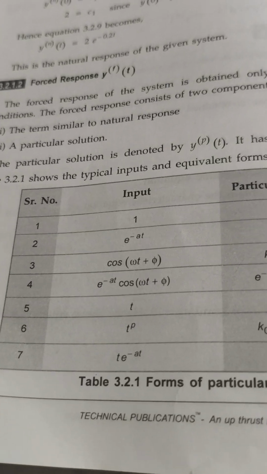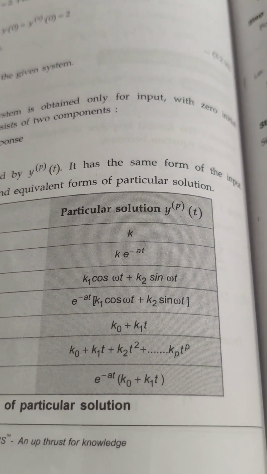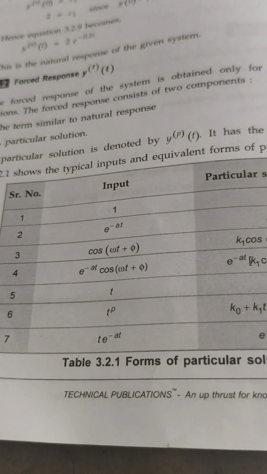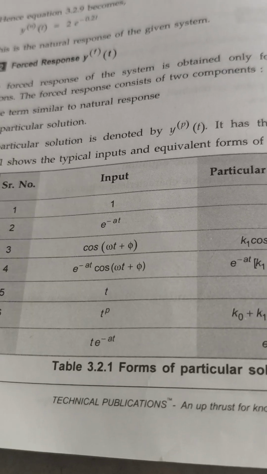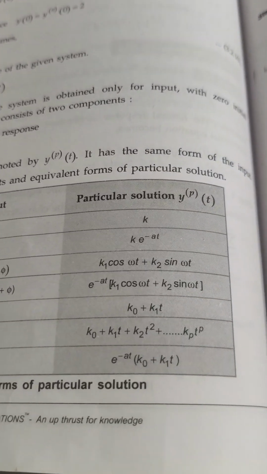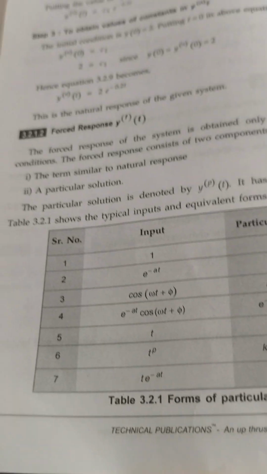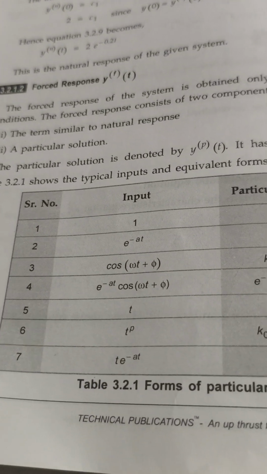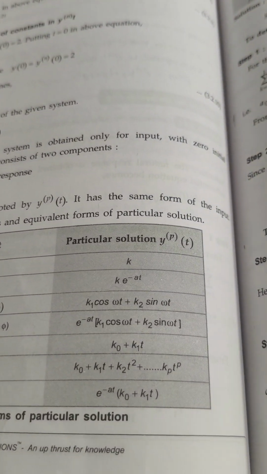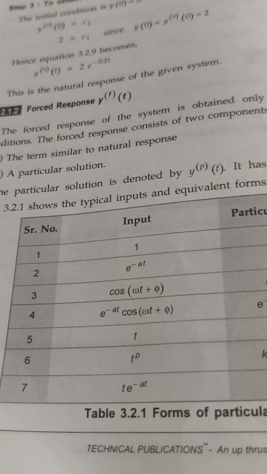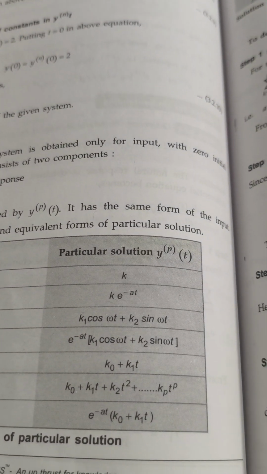If the input is a constant, like 1, the particular solution will be k. If the input is of the form e raised to minus at, then the particular solution will be k times e raised to minus at. Like this, they have given the particular solution for various inputs. You can refer to the table to find the particular solution.